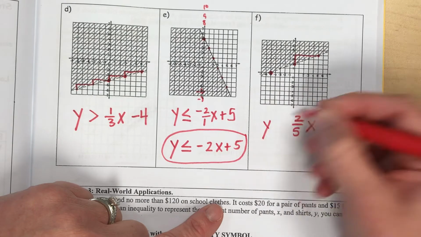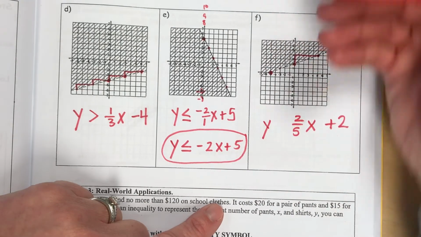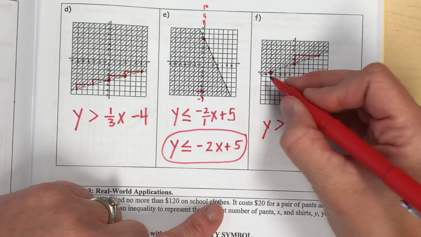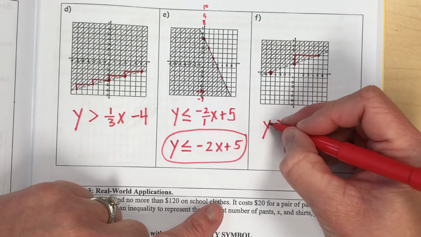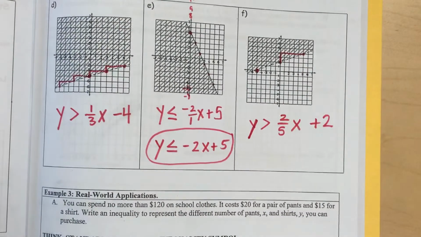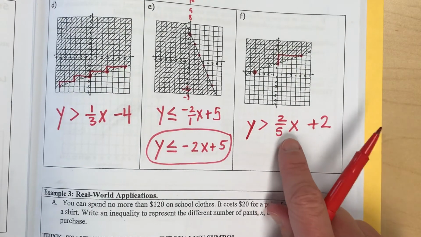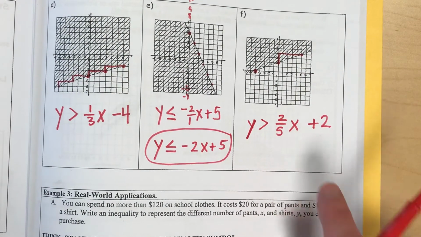And let's see, the shading is clearly above the line, so we want greater than. Is it solid? Do we add a solid line underneath? No, I see dashes, so I'm going to leave strictly greater than for that symbol. So y is greater than 2/5 x plus 2.